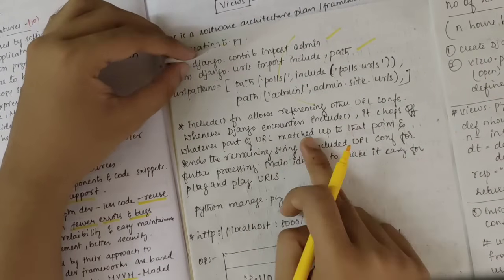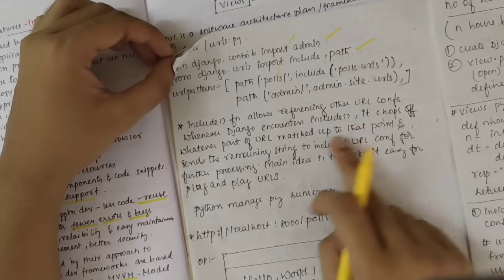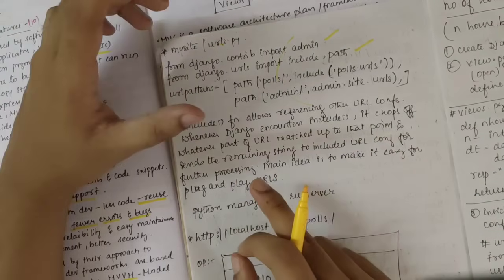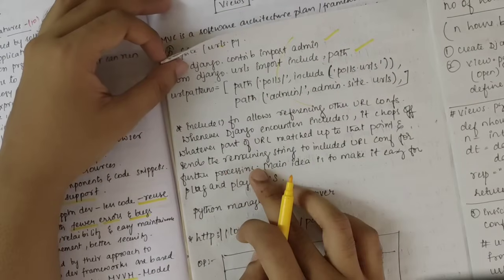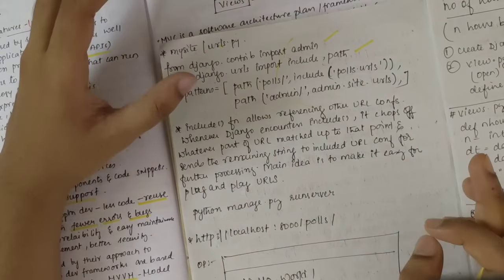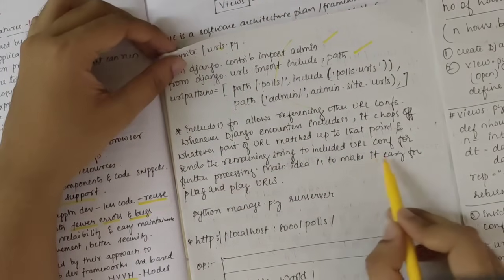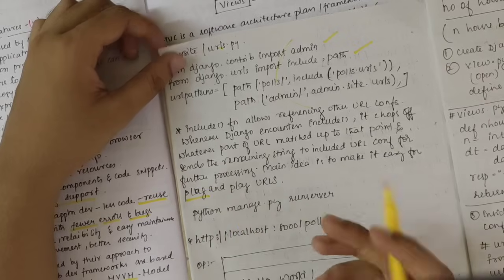So here include function allows referencing other URL configurations. So when Django encounters include part, it chops off whatever part of URL matched up to that particular point and sends the remaining string to included URL configuration for further processing. So the main idea is to make it easy for plug and play URLs.